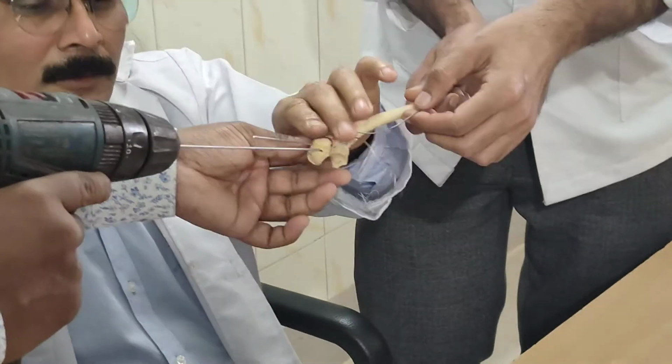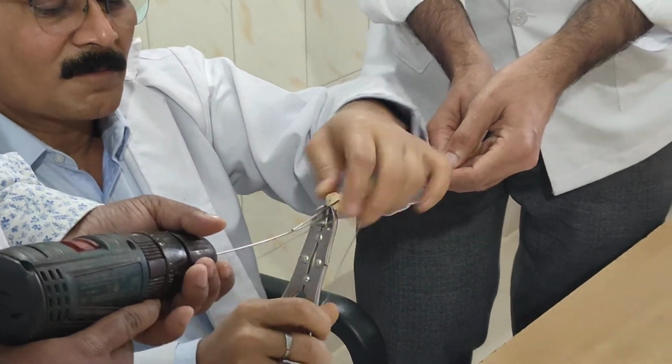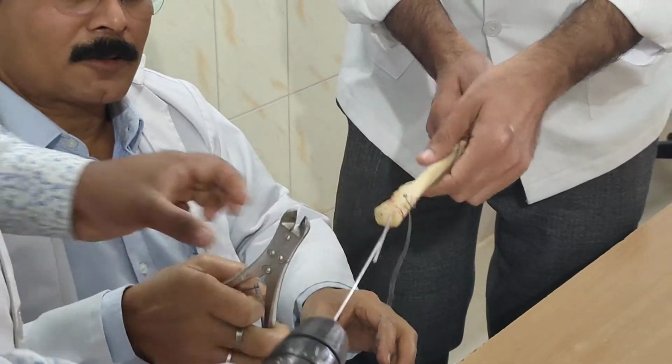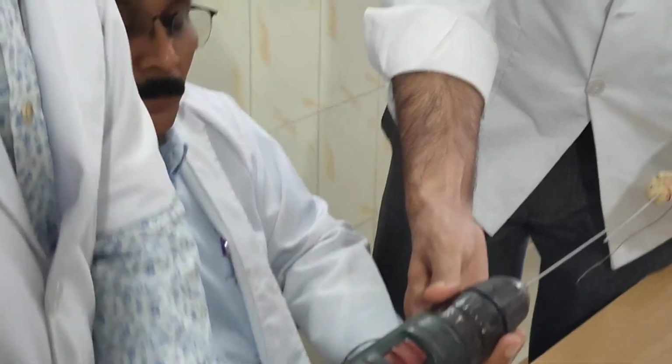Okay, now additional part you can know that I do not need this thing, you can cut it here. Cut it yourself. Go, you take the help of them.